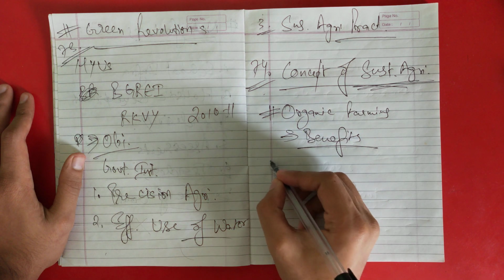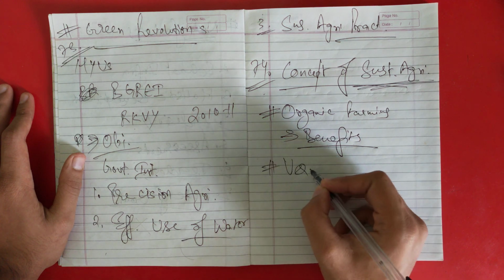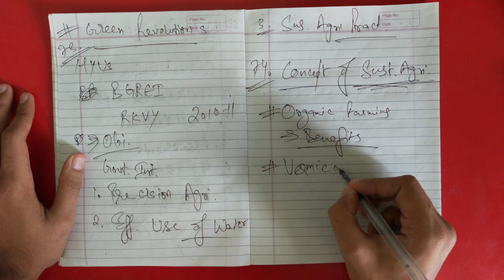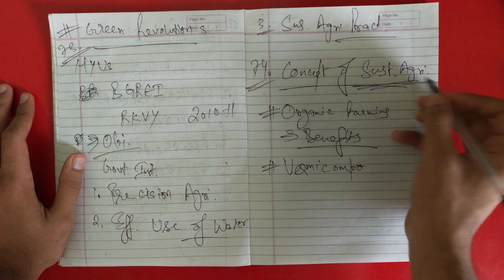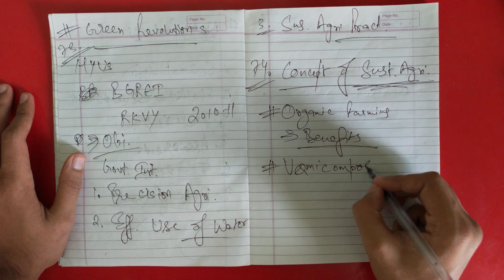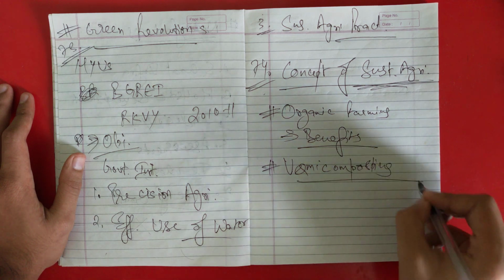Okay, now we will study vermicomposting. This is under sustainable agriculture only. These are just its parts. Okay, we will study part by part.